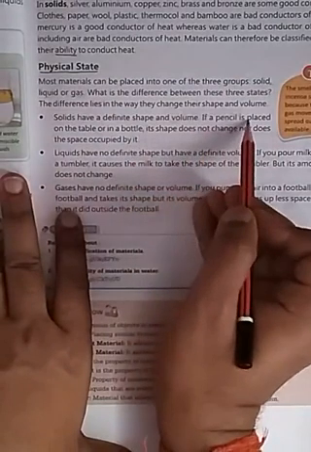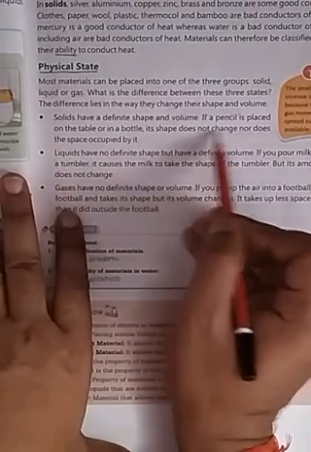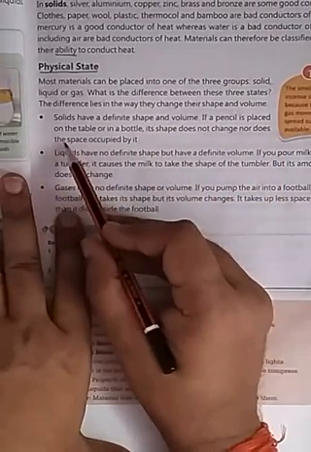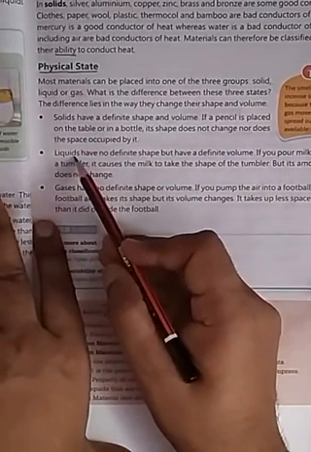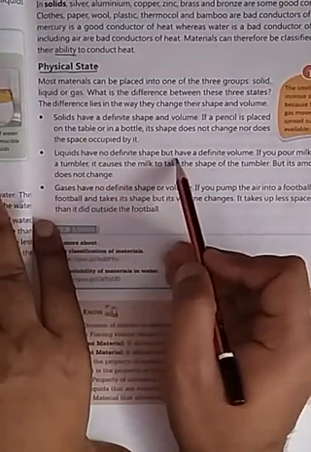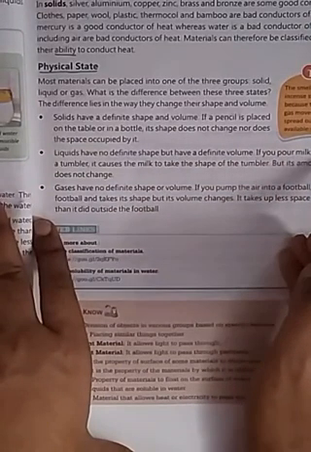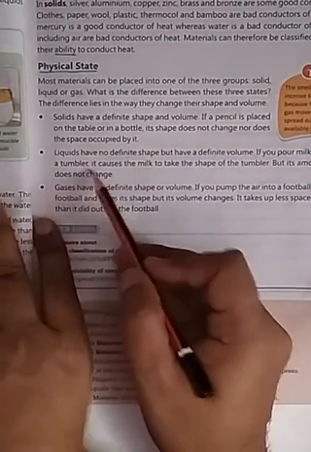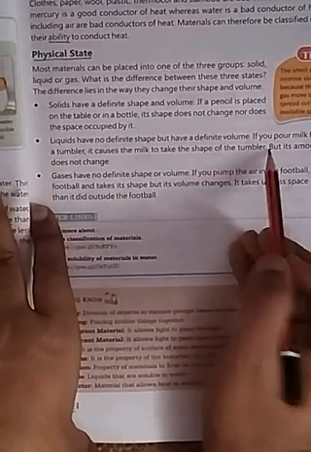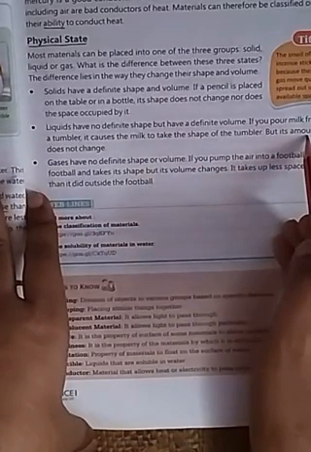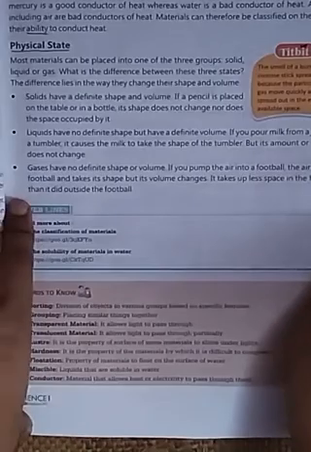If a pencil is placed on the table or in a bottle, its shape does not change, nor does the space occupied by it. But liquids have no definite shape but have a definite volume. If you pour milk from a jug into a tumbler, the milk takes the shape of the tumbler, but its amount or volume does not change.